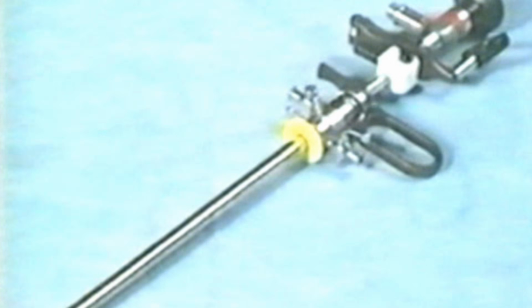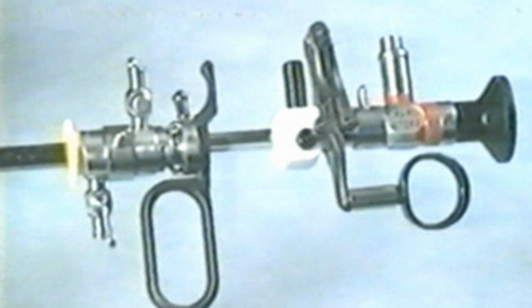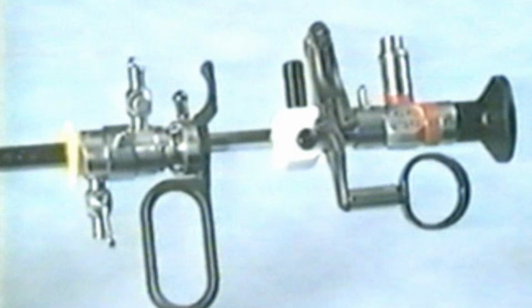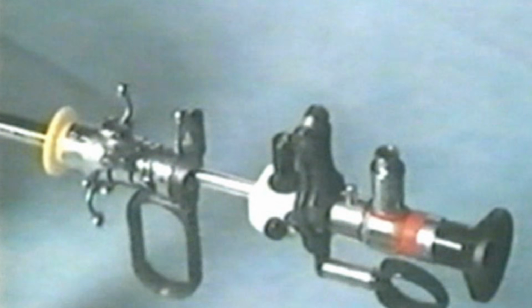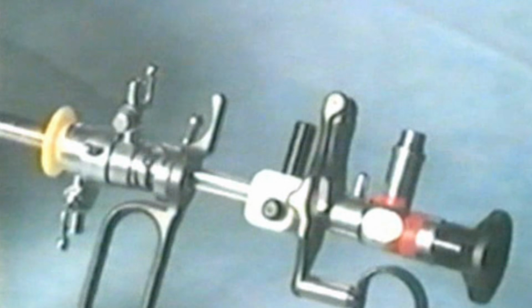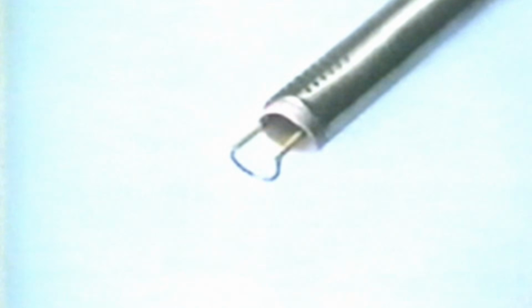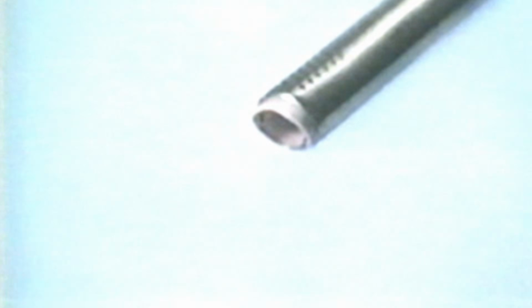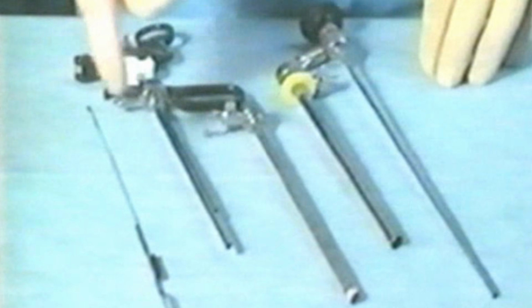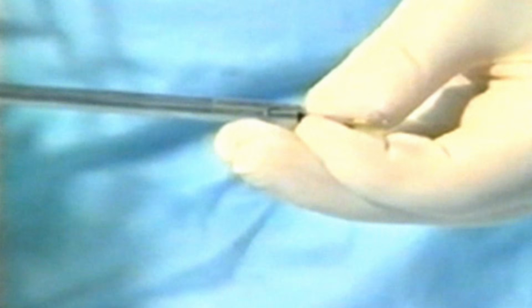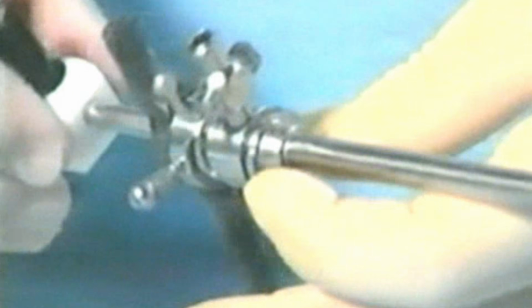Now this is the resectoscope, which is made up of 5 important things you assemble together, and then it is called a resectoscope. What are the components of the resectoscope? Already we know there are 5 components: first is the telescope, second is the outer sheath, third is the inner sheath, fourth is the working element, and fifth is the electrode. First you put the electrode in the working element, after that you put the inner sheath and fix it. After that you put the outer sheath.